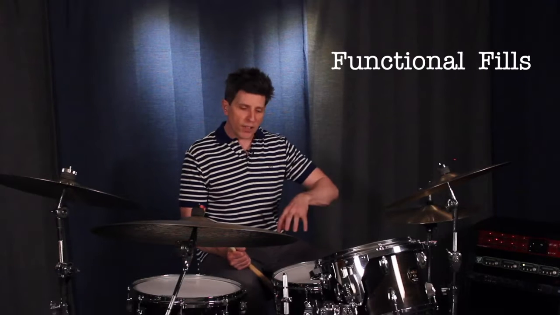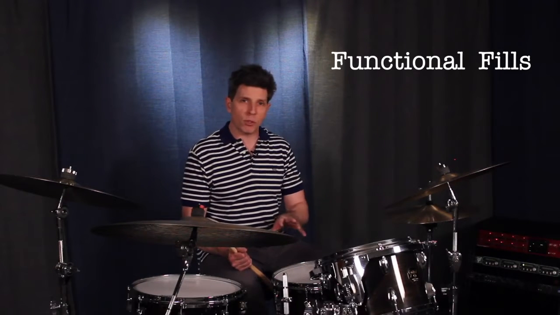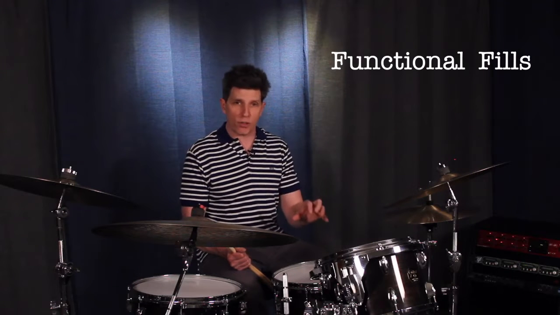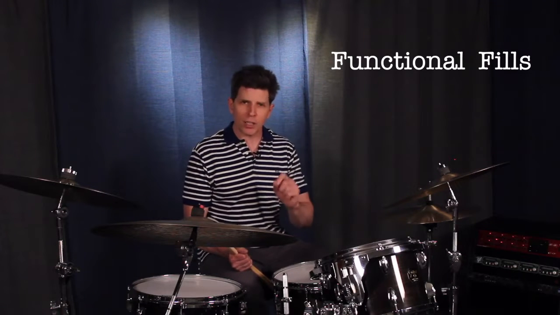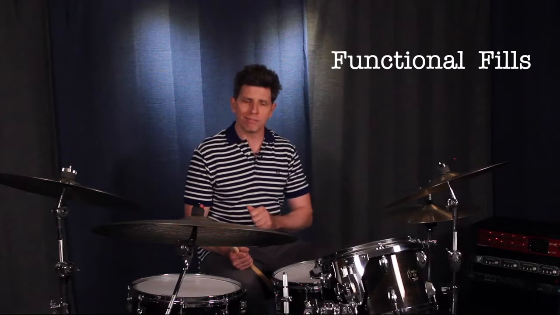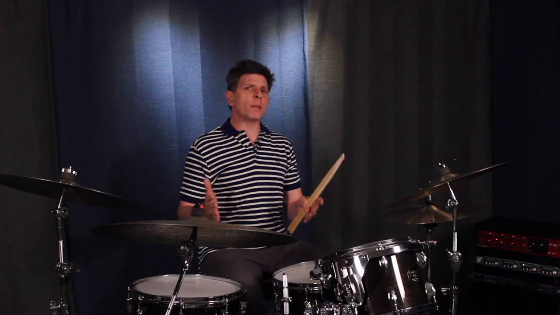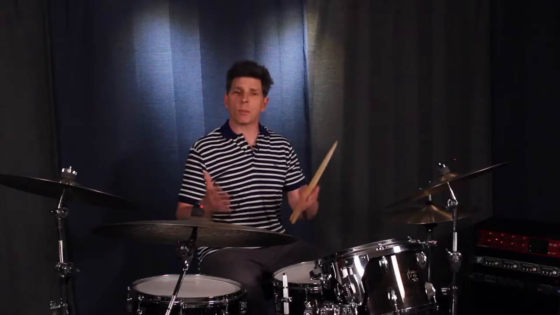As drummers, we're often in the role of guiding everybody through the music, and understanding why we're playing fills is actually the most important thing, not the fill itself. So let's talk about some functional fills. Before we get into the actual fills, I want to talk about the three main reasons why we play fills. There's probably others, but today we're going to talk about three main reasons.